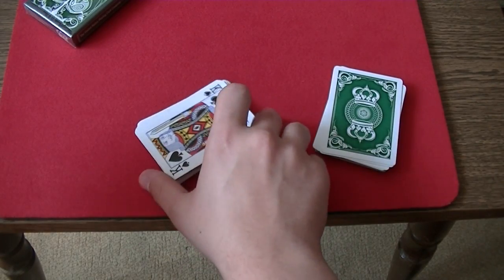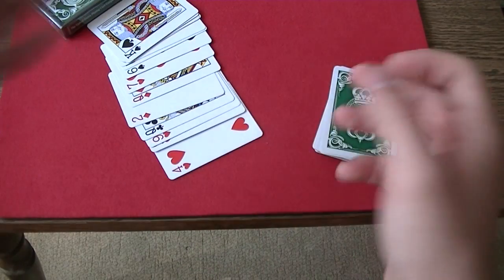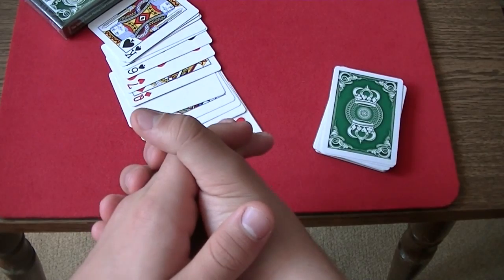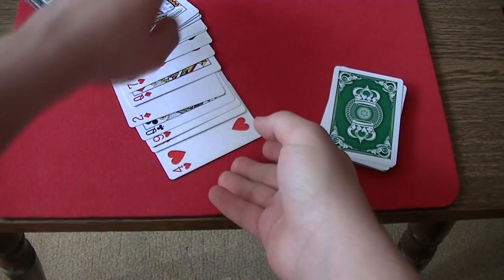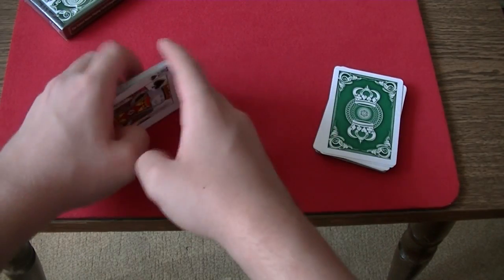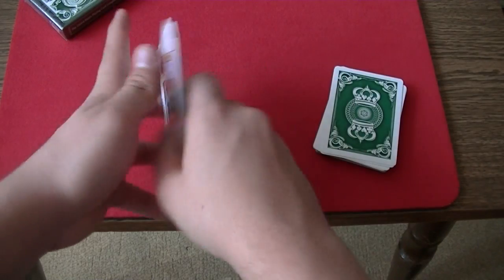And the spectator thinks that you didn't do a sneaky move or so, but you actually did a very sneaky move. But that's actually the explanation for the trick. I hope you enjoyed it, and I'll see you next time.